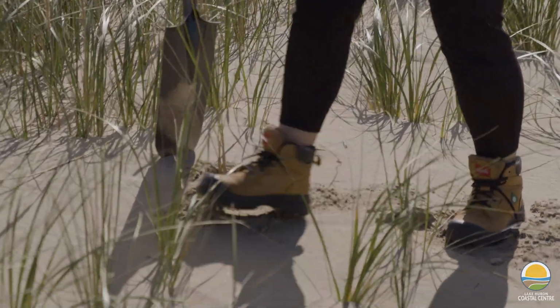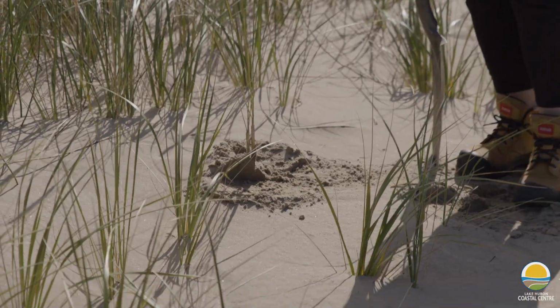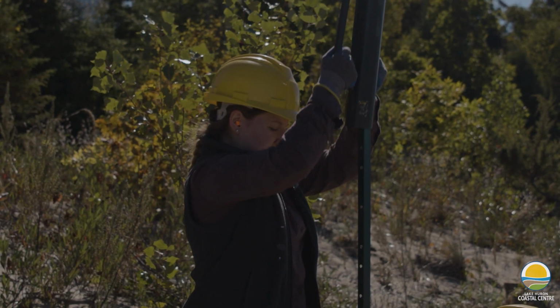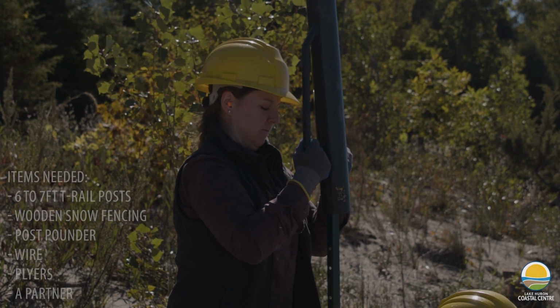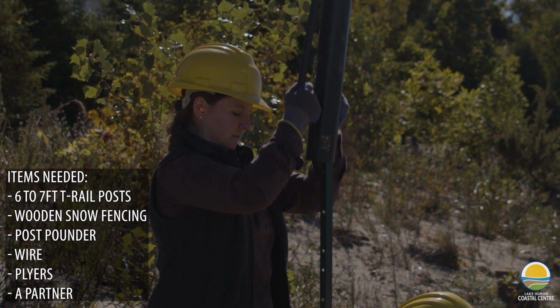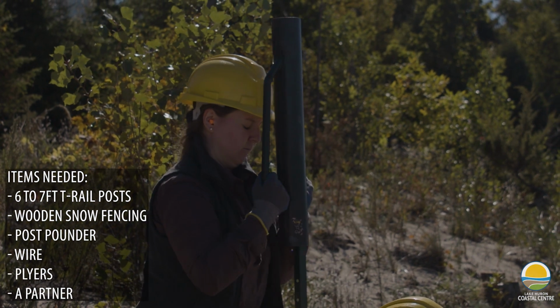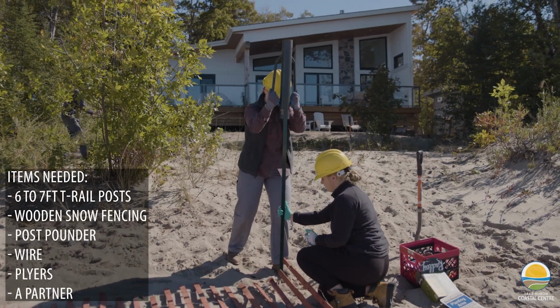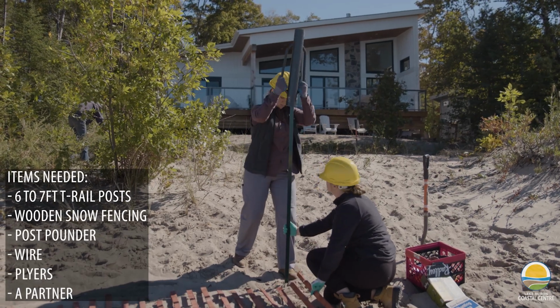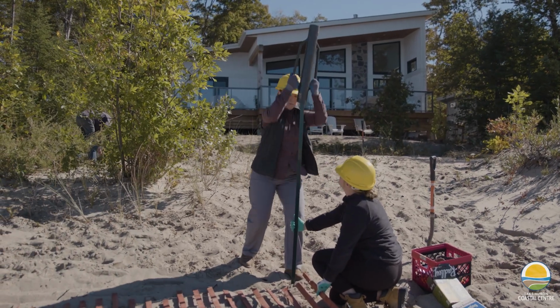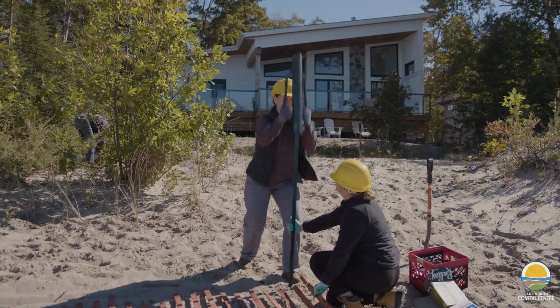Since the grasses take a few years to establish, it may be helpful to install temporary fencing to help the new grasses capture blowing sand. The materials required to do this are 6 to 7 foot T-rail posts, wooden snow fencing, a post pounder, wire, pliers, and a partner. Start by drawing a line in the sand where you want the fence to be placed.